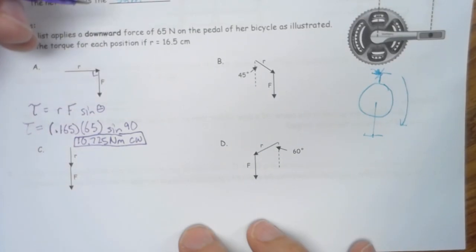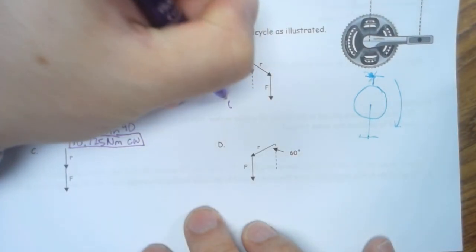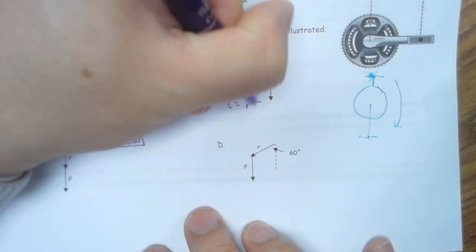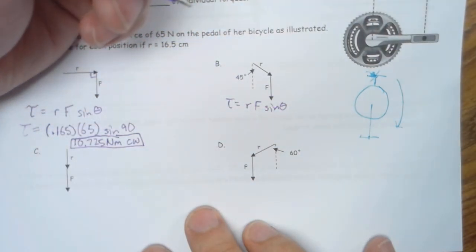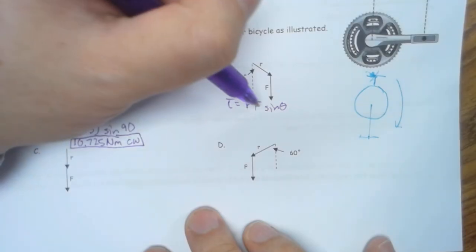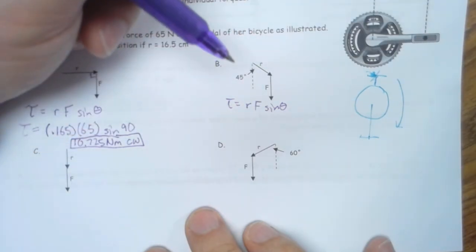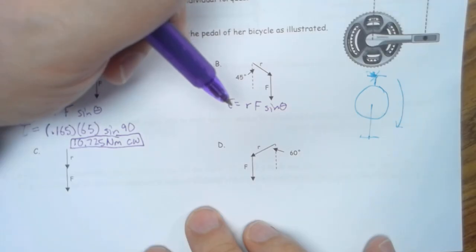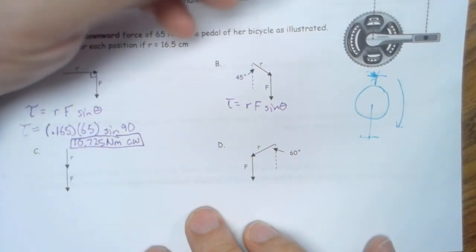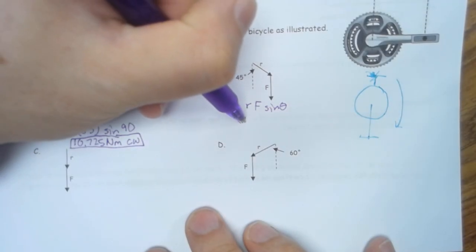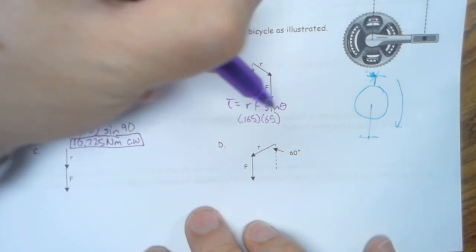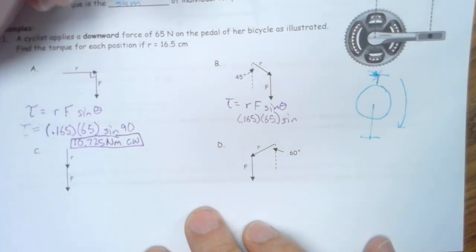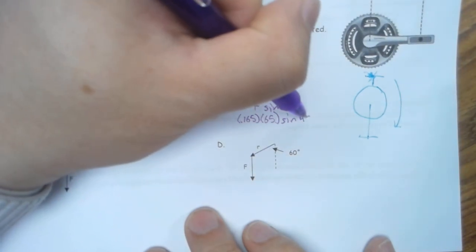Alrighty. Next one, torque equals radius times force times sine theta. If ever I say force times radius sine theta, it's just the direction that I learned it in. Sometimes I'll flip-flop F and R. What are we going to do here? Plug it in. Same numbers. 0.165, 65, sine of, oh, this angle's changed, sine of 45.